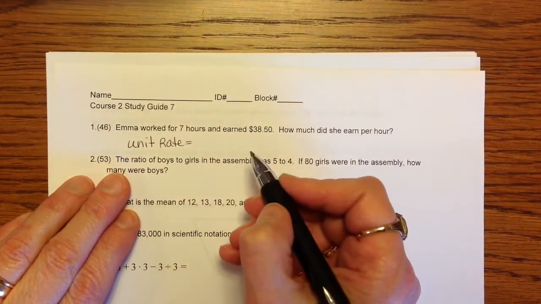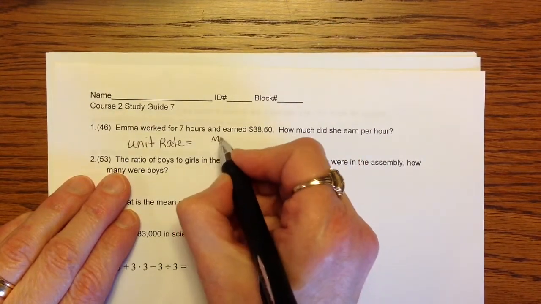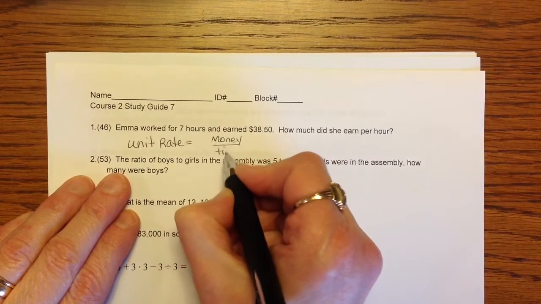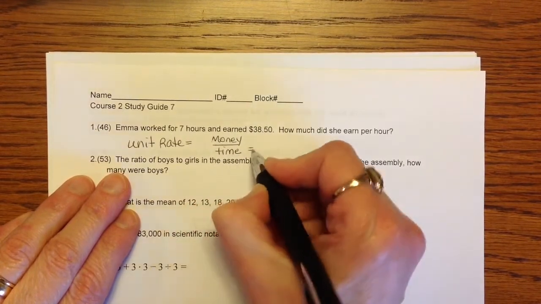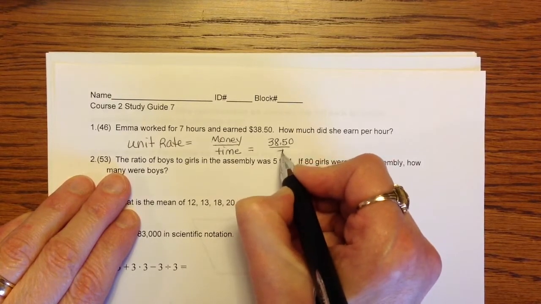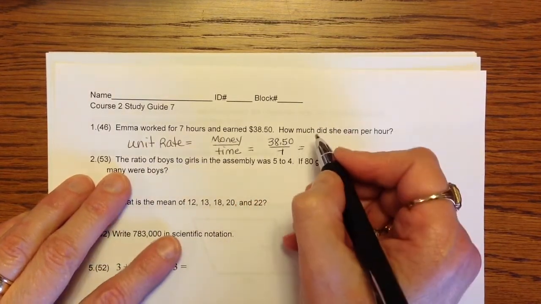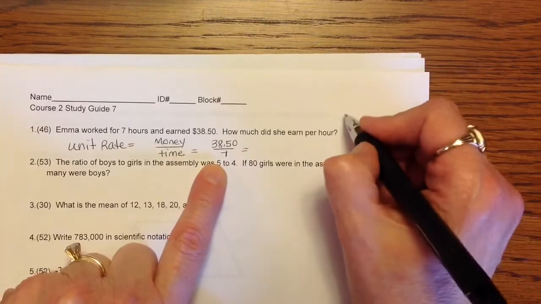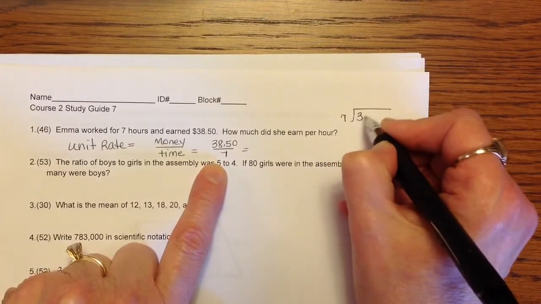And that is her salary or money divided by the time. So that will be my $38.50 divided by the 7 hours. And we'll keep those units in mind. So when we divide 7 into, I'm going to do it over here, into 38.50.